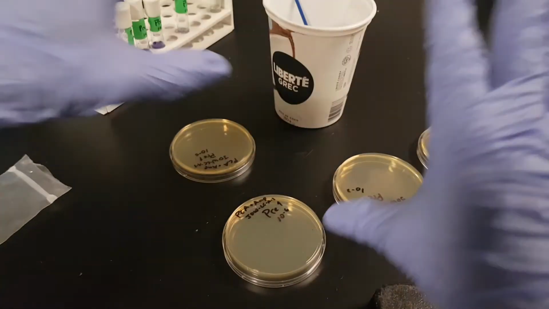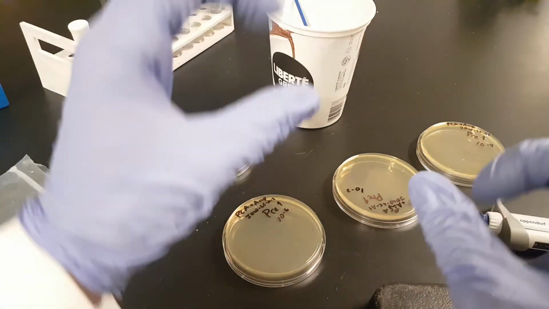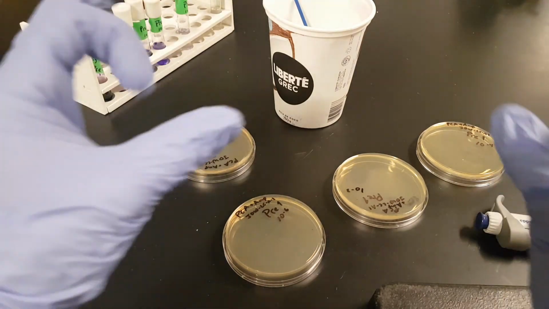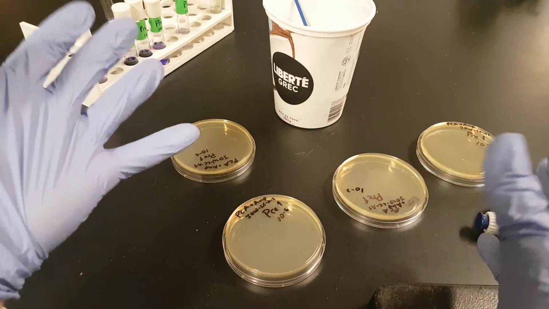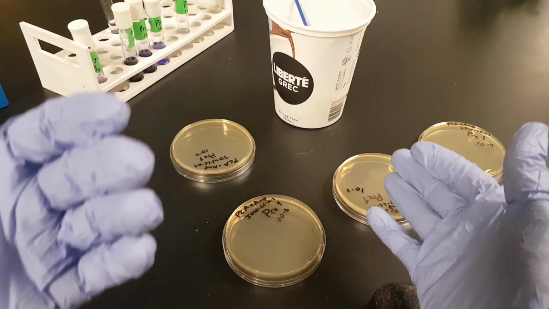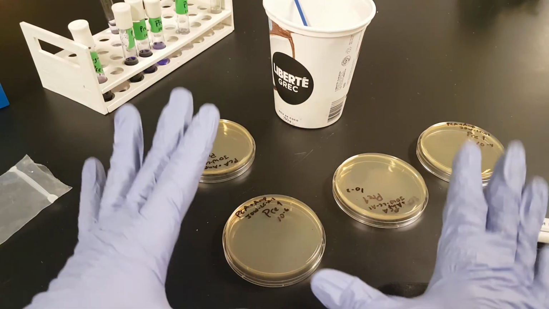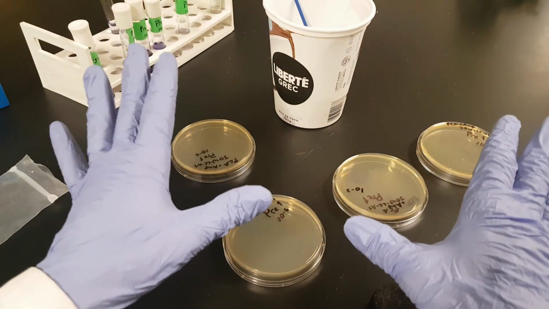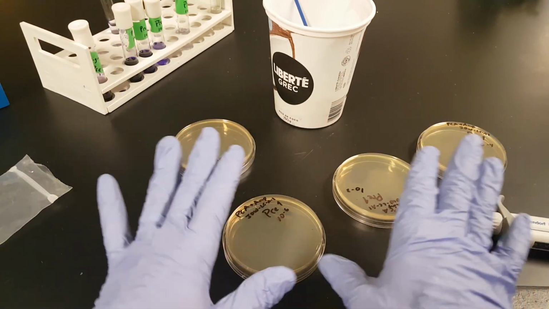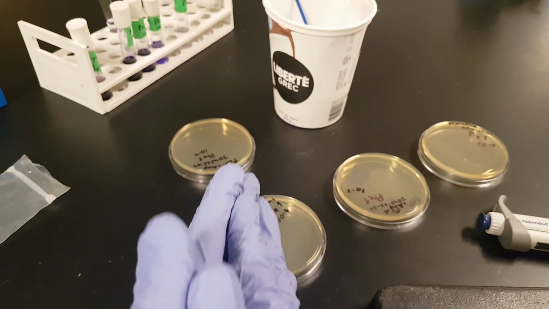That means nice, even spread. Individual colonies, not ones that are clumped together where it's hard to tell what's what, and between 30 and 300 colonies. So we'll see some examples of that. You'll be able to do this once that's done. Then we'll go on to the other exercises of the day.